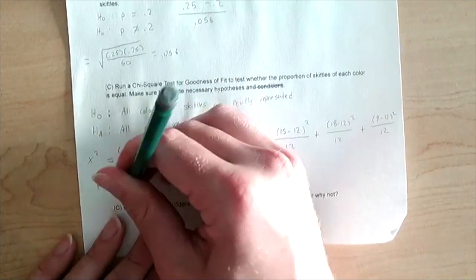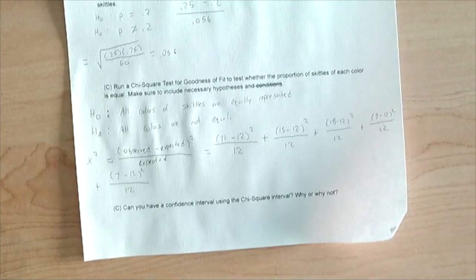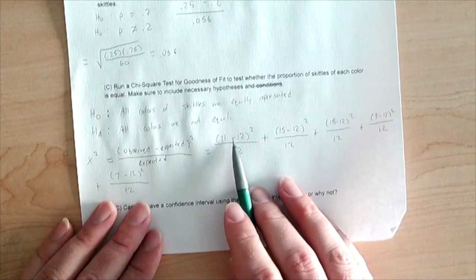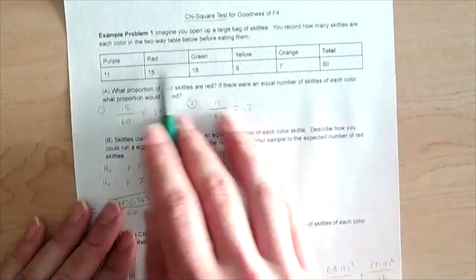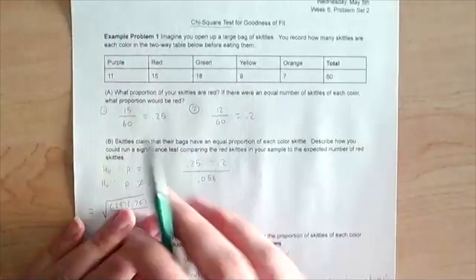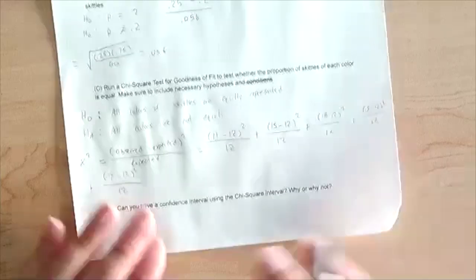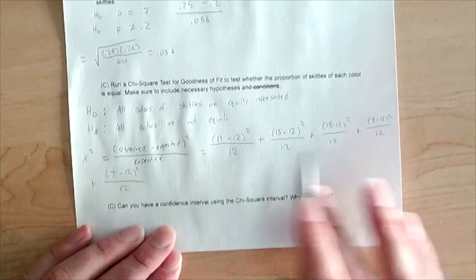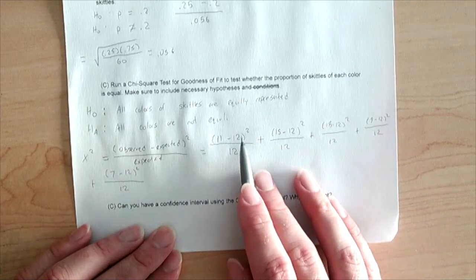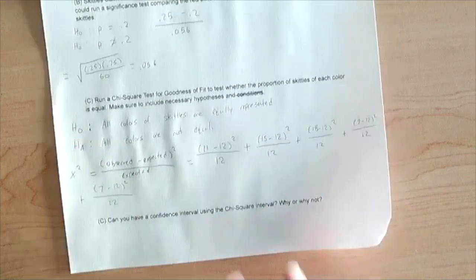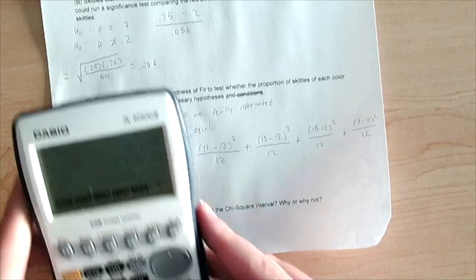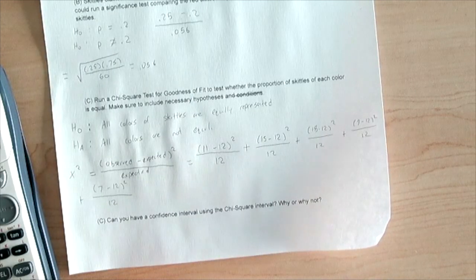And the good news is this is the only thing you have to do. You're going to take every single type of category you have. So the longer the two-way table, the harder this is going to be. But this is a 5-section two-way table. Subtract away the expected and divide by expected. So do this on your own. I'm going to speed through because it's not the hardest calculator work, I don't think.